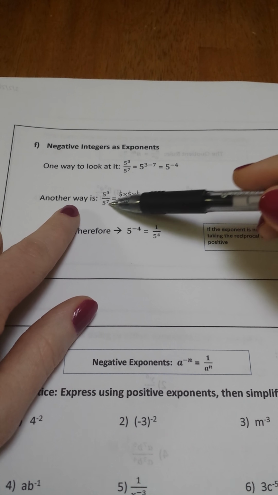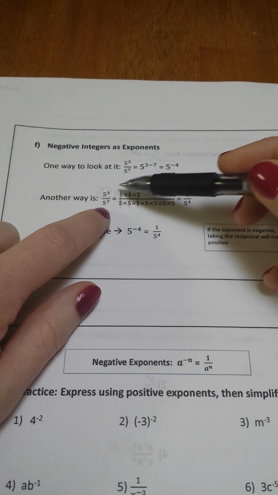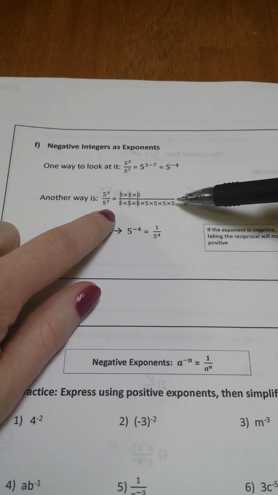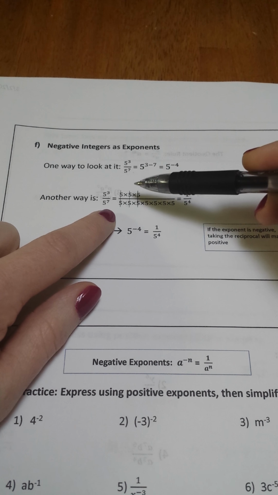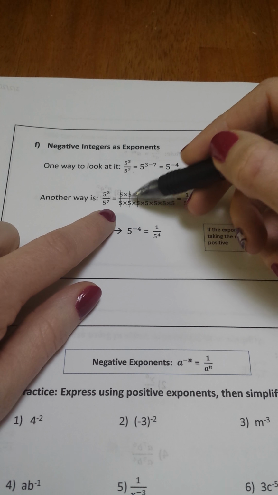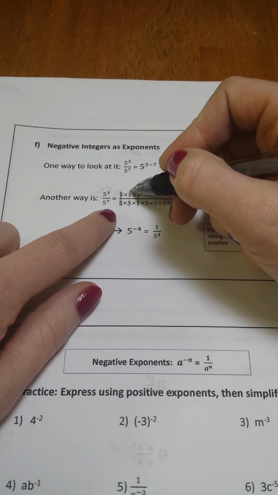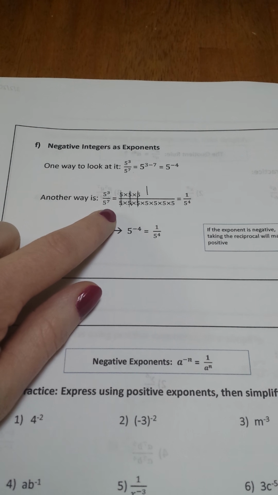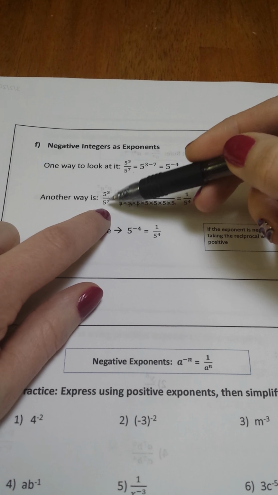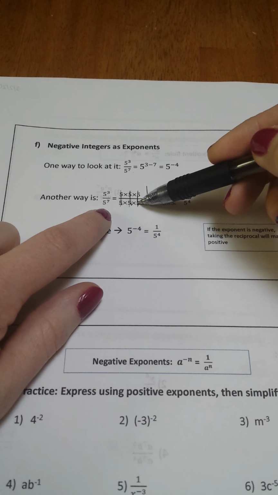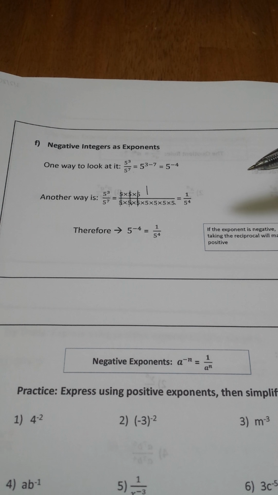Another way to look at this is in expanded form, just like we looked at a second ago. We have 3 5s on top, 7 5s on the bottom. Before, all of our numbers on the bottom canceled out. Well, in this case, we have less of our base number on the top, so we're going to run out of 5s on the top before we do on the bottom. So this cancels out to 1, 1, 1, and I'm just left with 1 on top, because I have 4 5s left in the bottom. If I have 5 to the third divided by 5 to the seventh, 3 5s on the top cancel out 3 5s from the bottom, and I'm left with 4 5s being multiplied together on the bottom.